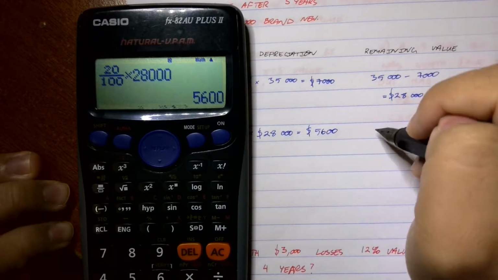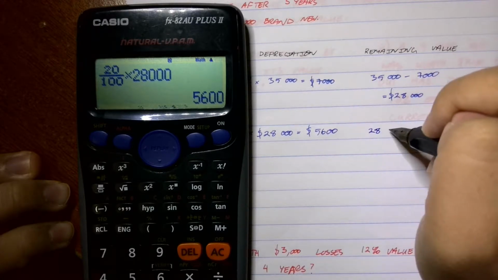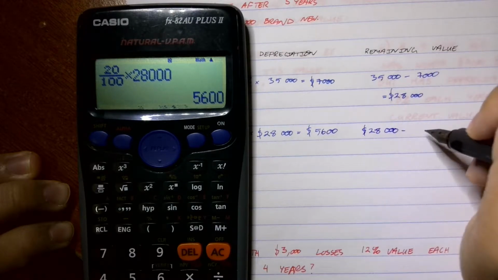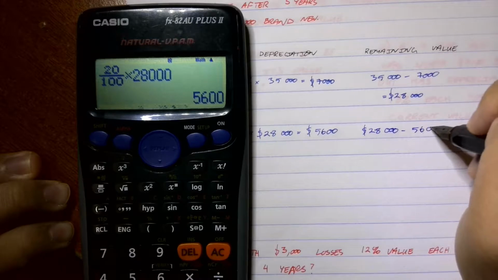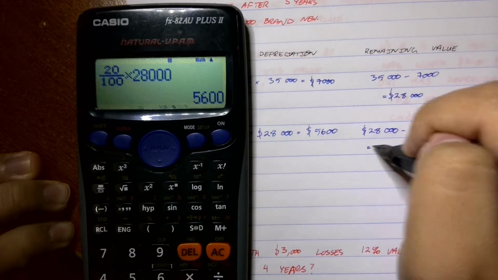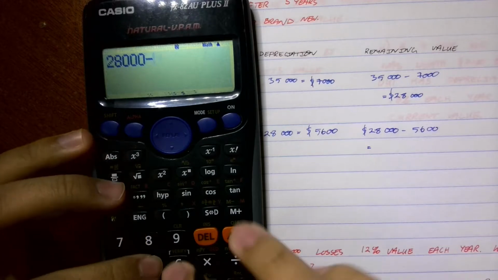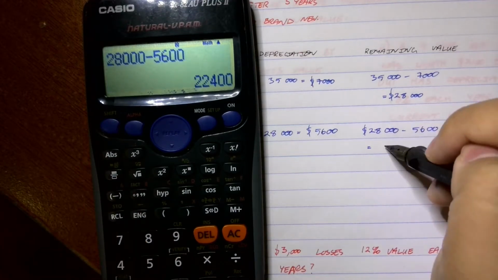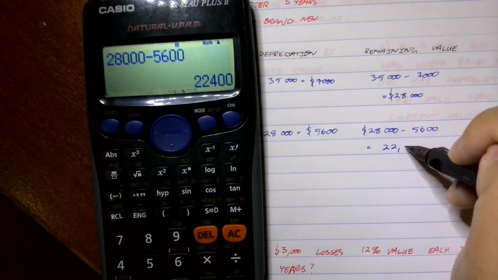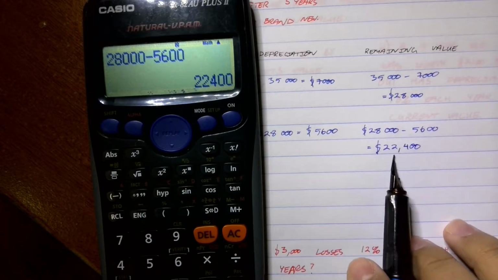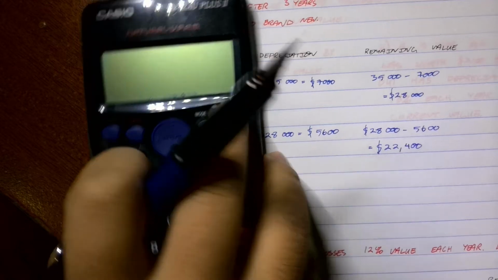So this amount now is going to be $28,000 minus its depreciation. 28,000 minus 5,600. So it's now currently worth $22,400 at the end of its second year.